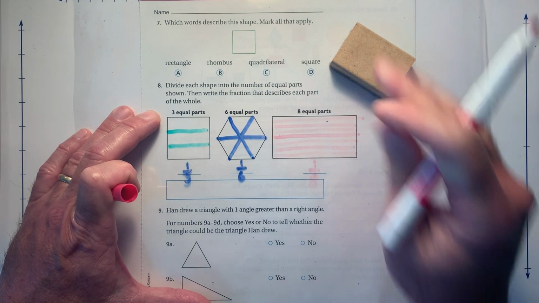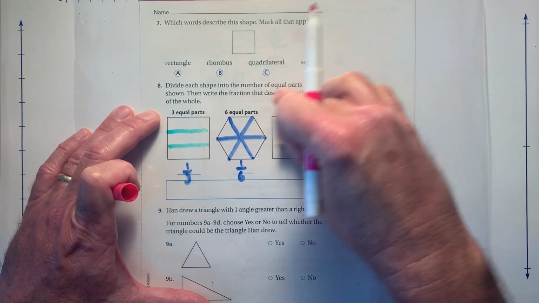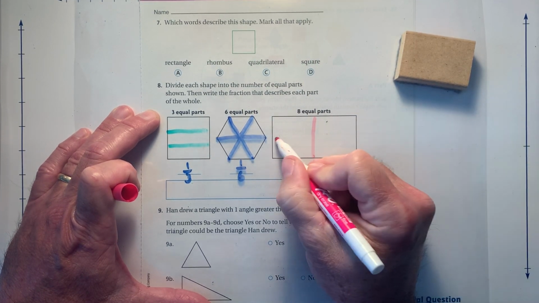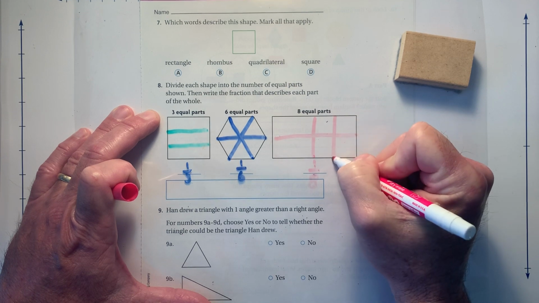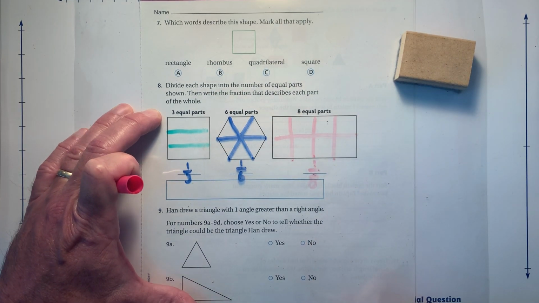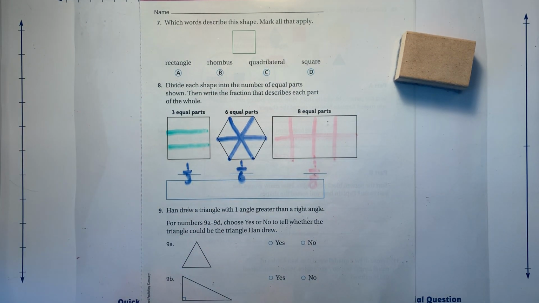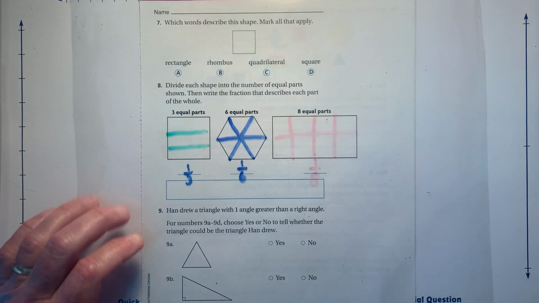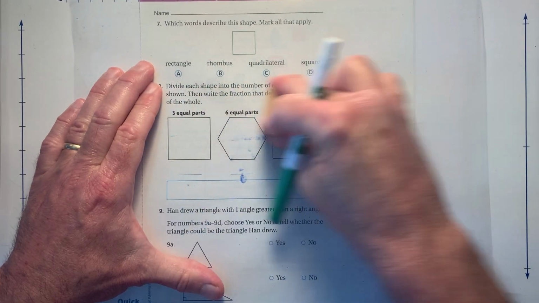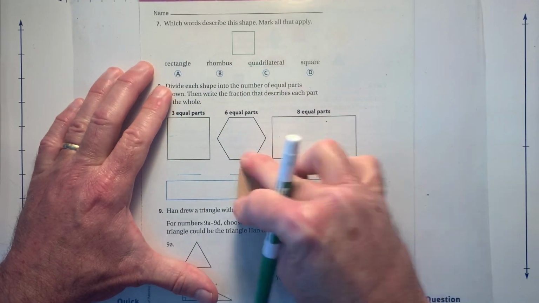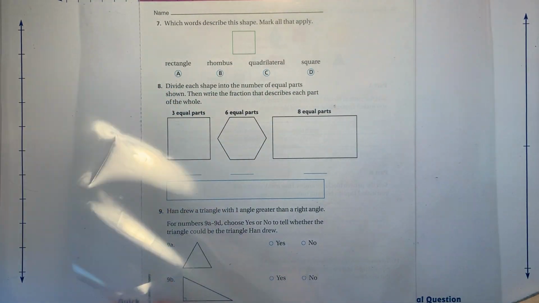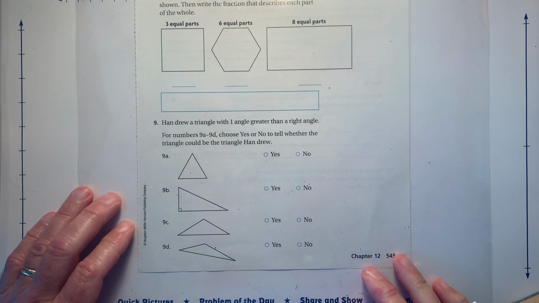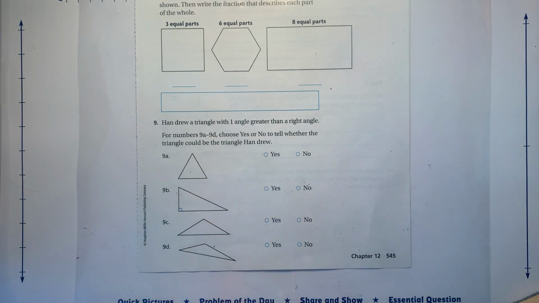So you get to choose, most likely the easiest way of all, and for sake of, well, ease, right there, 8 equal parts. And the last one we're going to do right now, number 9. Han drew a triangle with one angle greater than a right angle. So which of these could have been that triangle that Han drew?